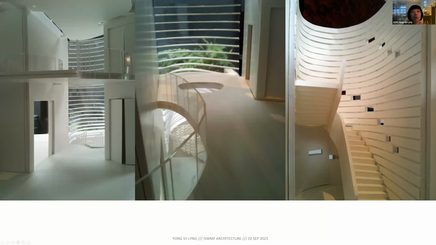So these are more photos of the model. The middle part where the art gallery is two levels and it's freeform.